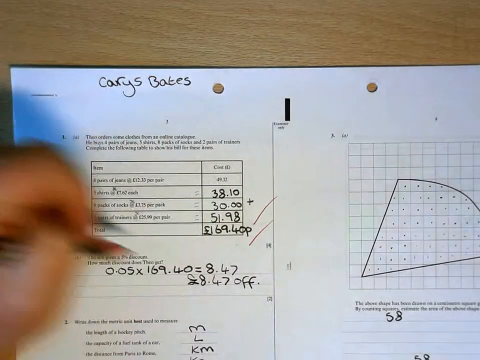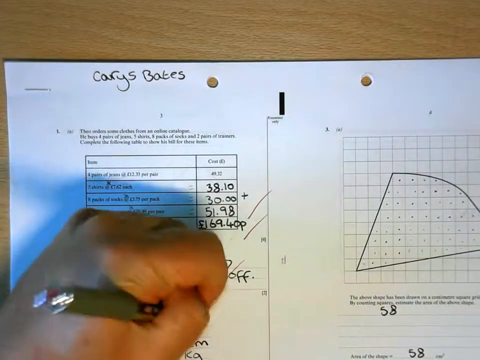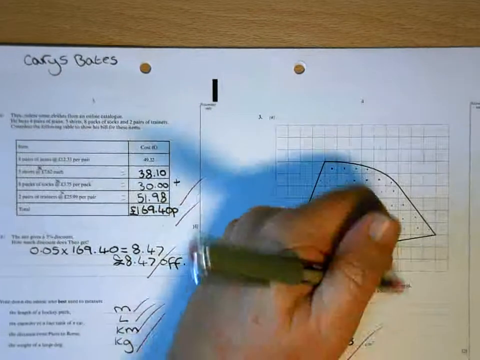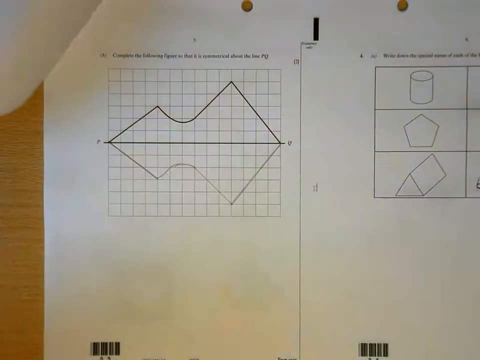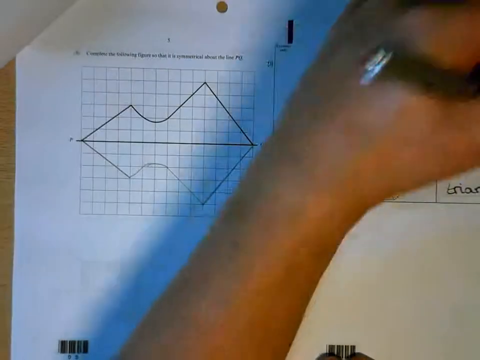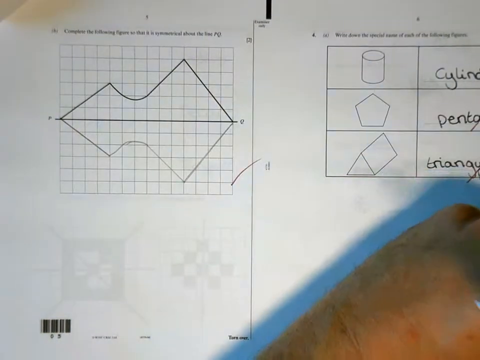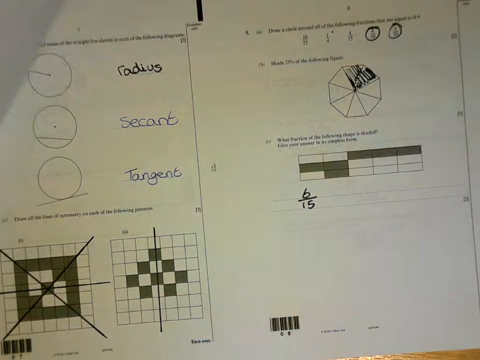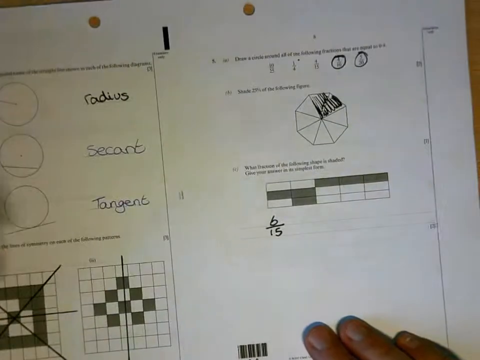Yeah, that's right, that's fine. Meters, litres, kilometres, kilograms, 58. Full marks on the first page, can't grumble with that. That's good. Full marks on the second page. This is exactly what you're looking to do.